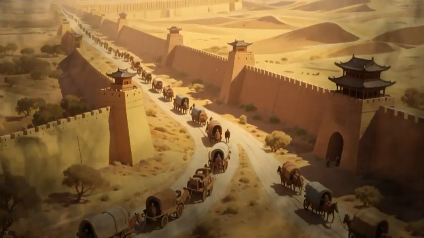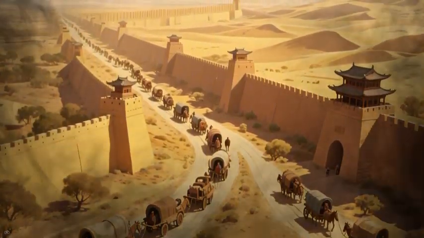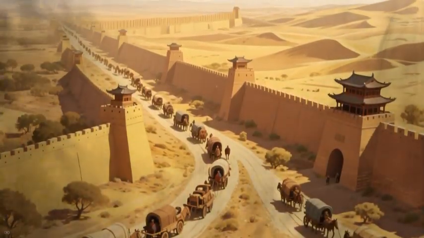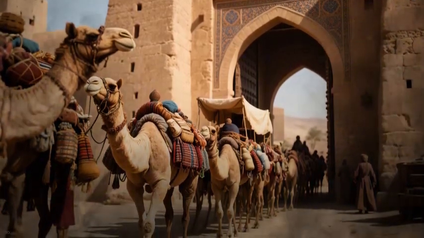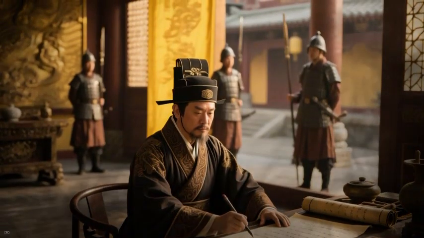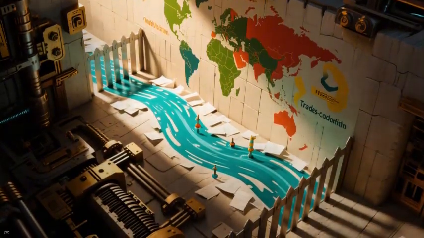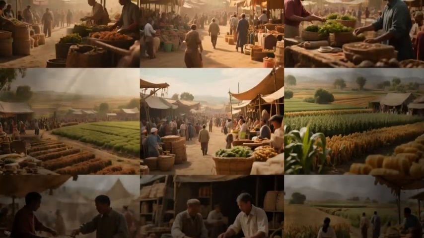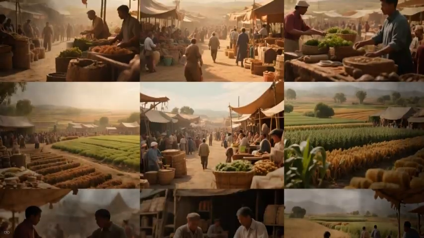Trade was another important factor in the Han frontier system. As the Silk Road began to form, the Han walls protected key routes linking China to Central Asia. Caravans carrying silk, jade, and other goods passed through fortified gates along the corridor. Officials recorded movement, collected duties, and ensured the safety of merchants. The wall did not stop trade. Instead, it helped regulate and protect it. These economic connections strengthened the importance of the frontier and supported the dynasty's broader goals.